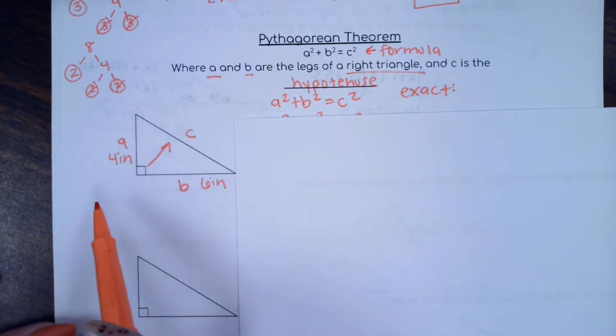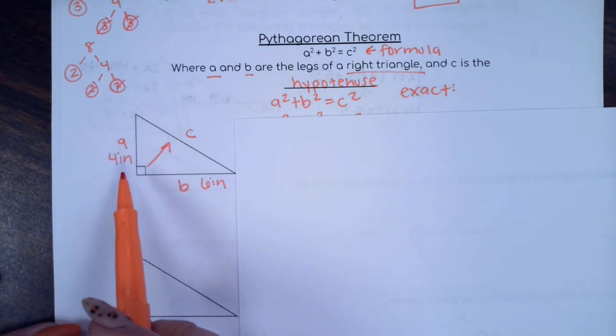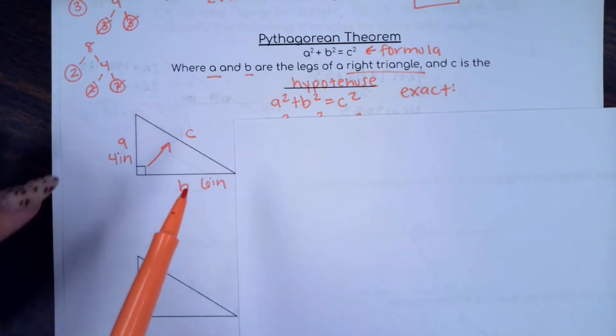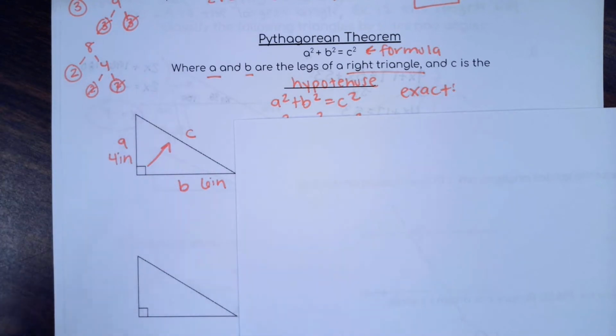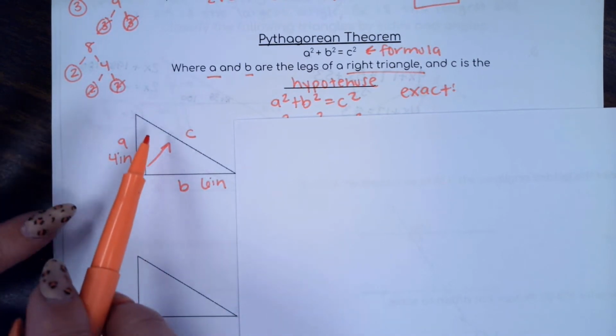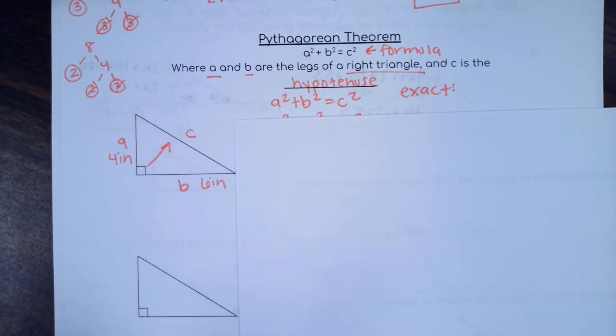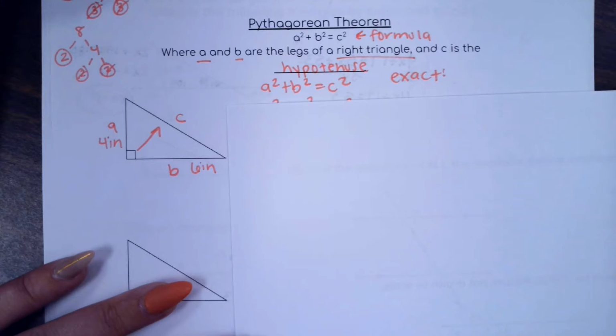So let's pretend like A is 4 inches, B is 6 inches. Now, I also want to say A and B are interchangeable. It doesn't matter which leg is labeled A, which leg is labeled B, as long as C is your hypotenuse. So we're looking for C.